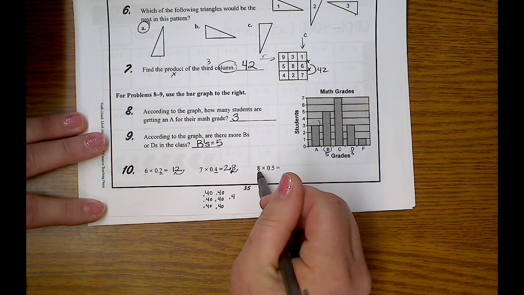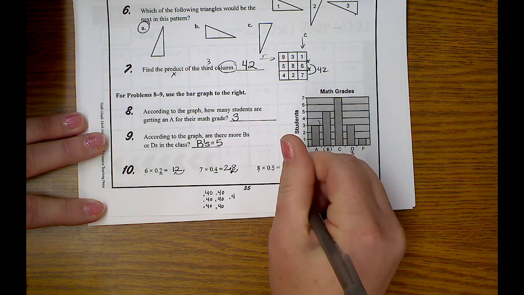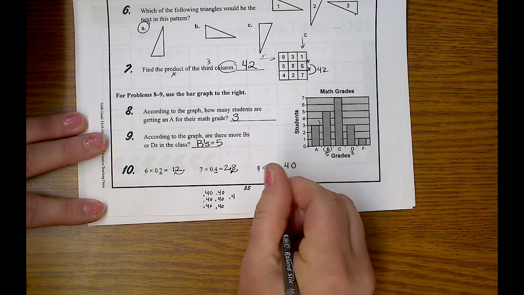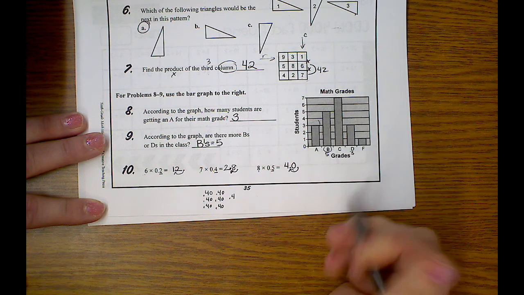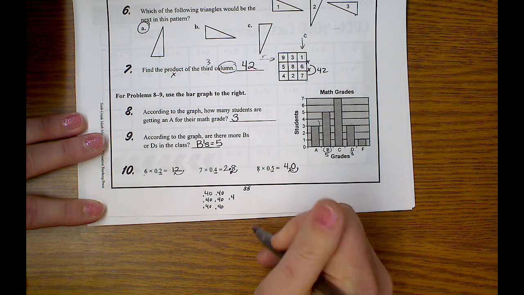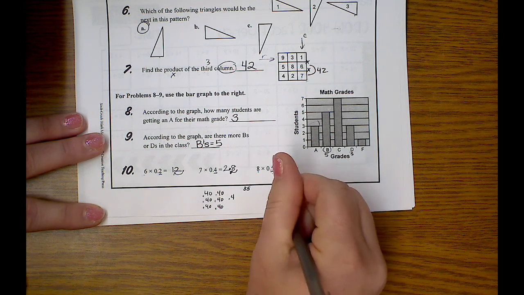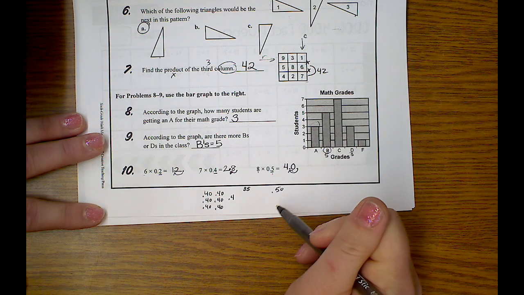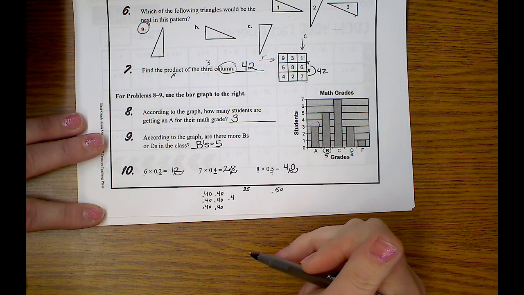Next, we have 8 times 5. 8 times 5 is 40. We have one number behind the decimal. We're going to take our decimal and bump it over one place to the left. If I had 8 groups of 50 cents, it's half the amount. So it'd be $4. Half of 8 is 4.